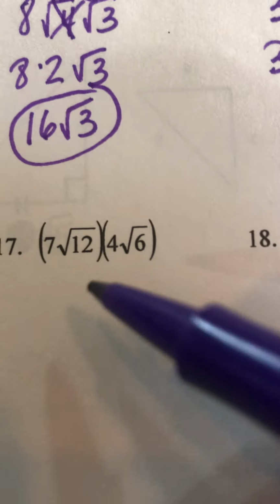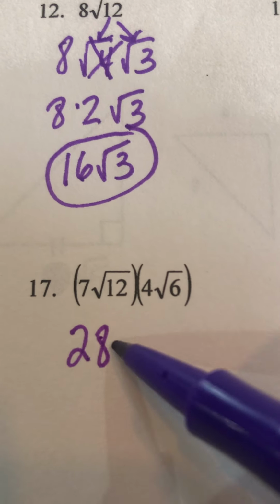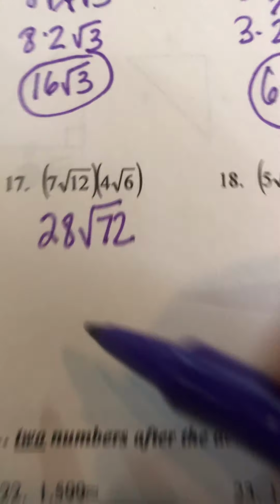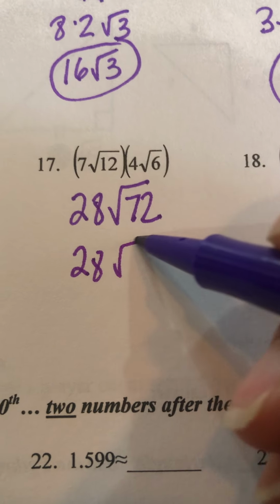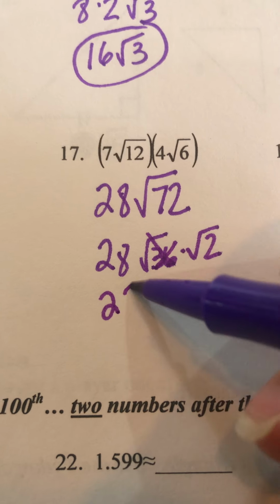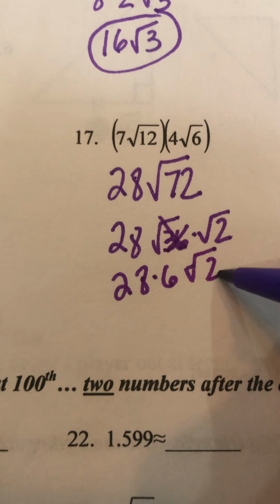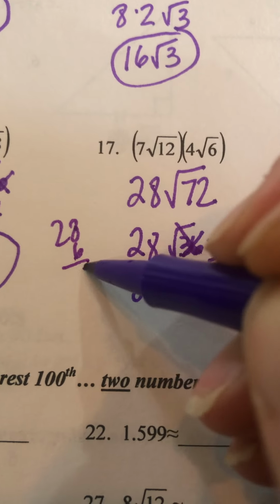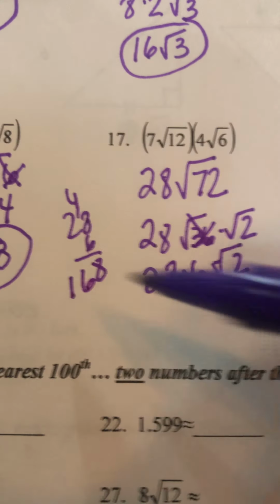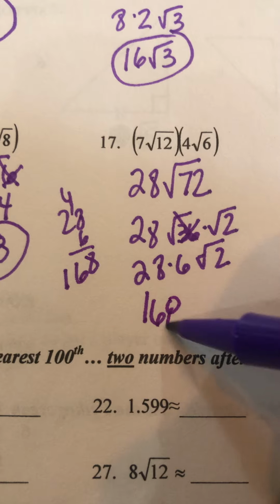Same thing here, outside, inside. 7 times 4 is 28. 12 times 6 is 72. Well, we did the square root of 72 already. Is square root of 36, square root of 2. The square root of 36 is 6. Yikes, I don't have a calculator on me, so I got to do this the old-fashioned way. So it looks like it's 12 and 4, 168. So 168 root 2.